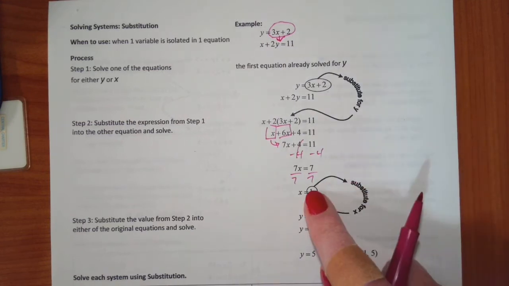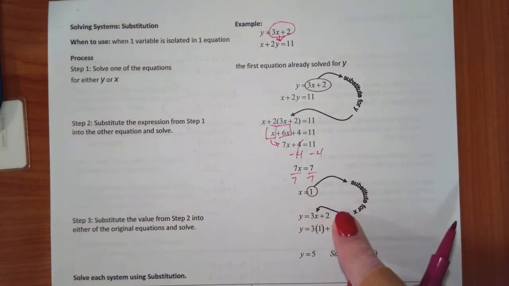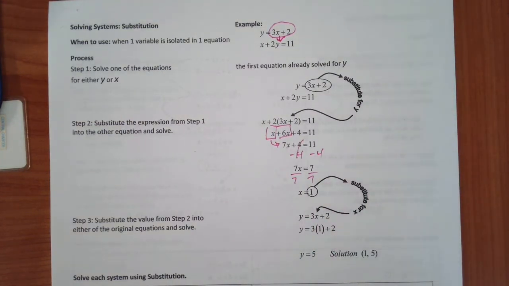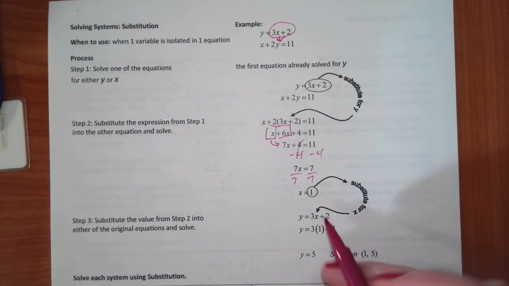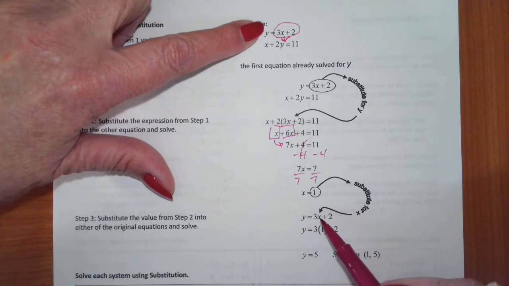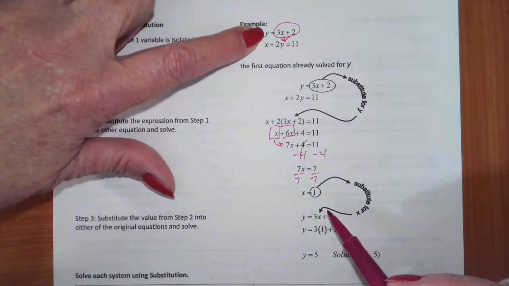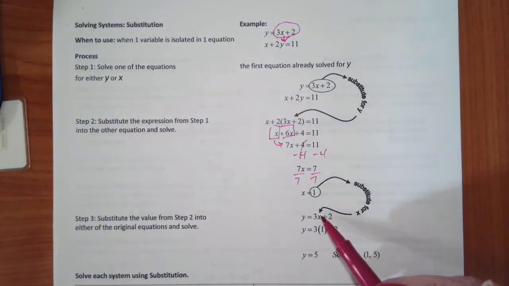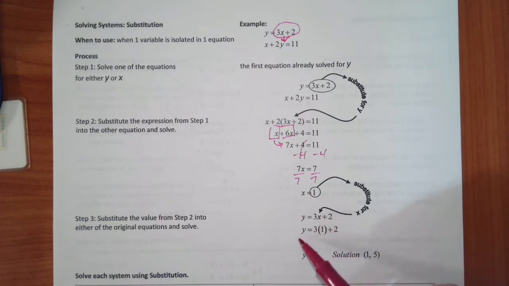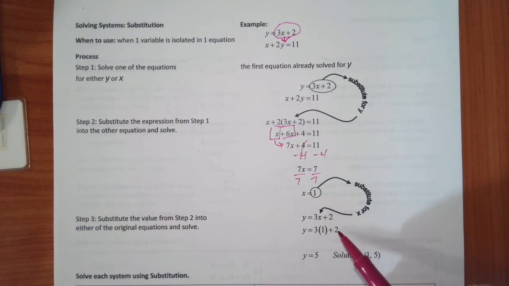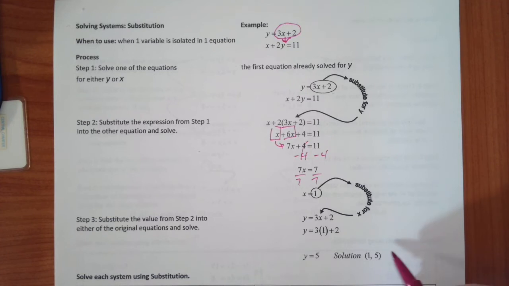All right, now that I know what x is, I can substitute it in for x in one of the equations and solve for y. So I use this equation here because if I put x in here, I know automatically what y is. So y is 3 times 1 plus 2, which is 5. So the solution is (1, 5).